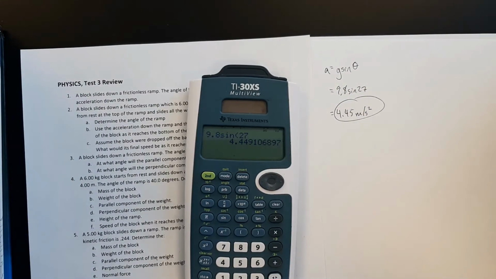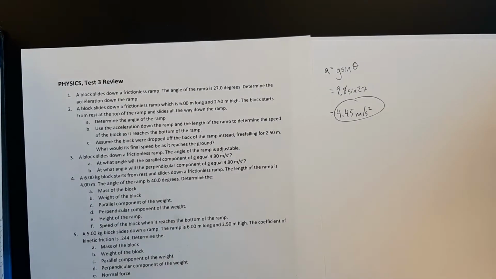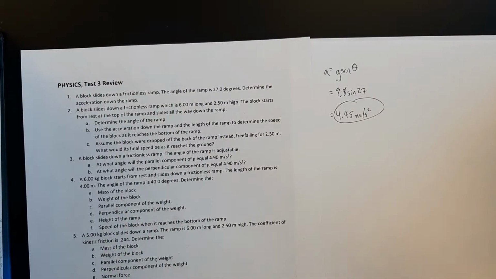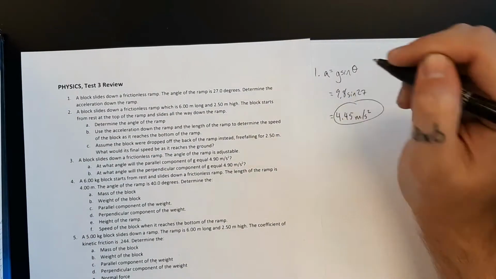One bit of answer checking when you're finding acceleration. If you ever end up with a number for acceleration larger than 9.8 for something sliding down a ramp, it means you screwed up somewhere along the way, because this is just a component of gravity. It will never be larger than gravity itself. All right, so that is number one.